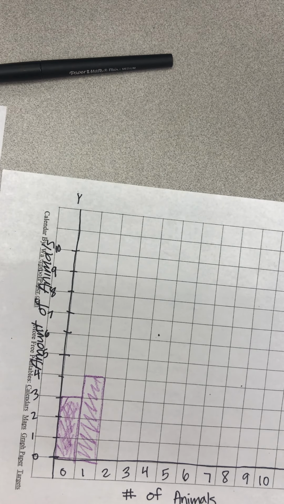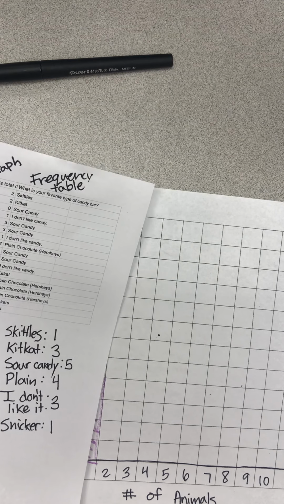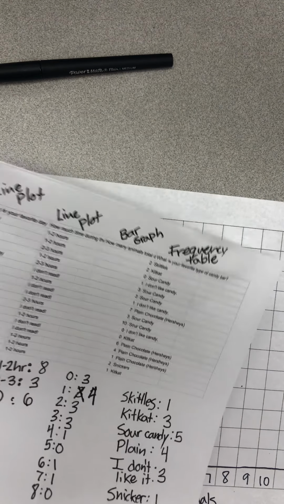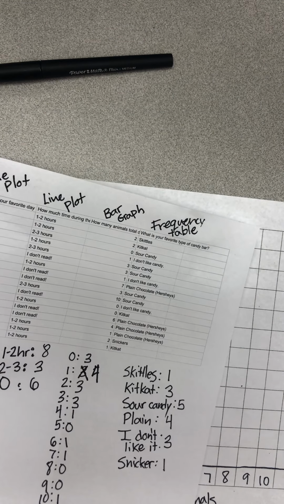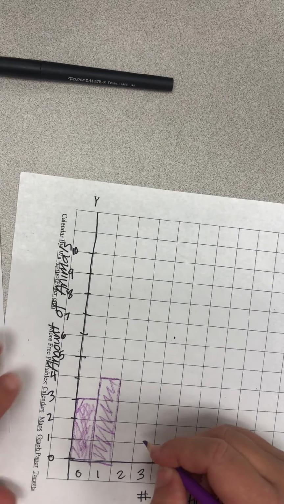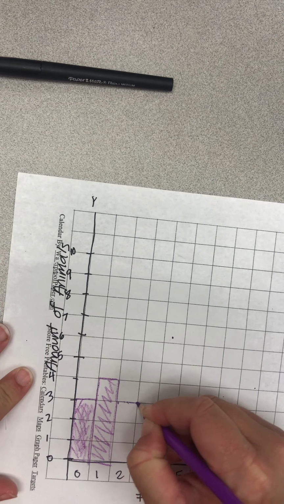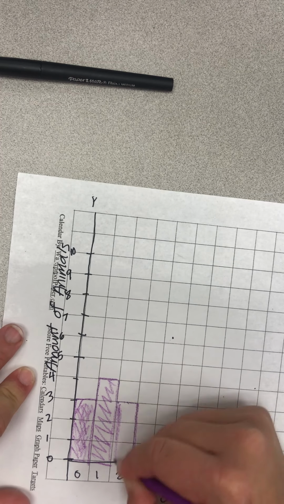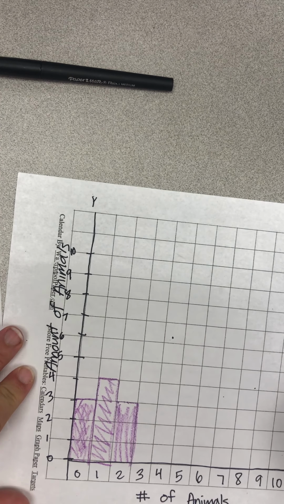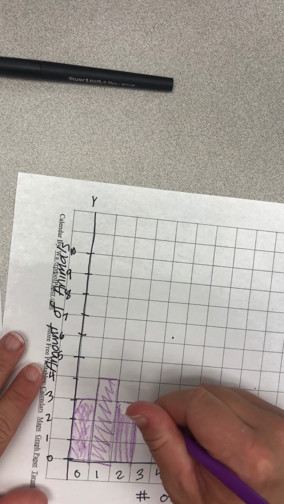We had 3 people that said, oh, excuse me, let me get the thing over. 3 people that said they have 2 animals. So I'm going to go up to 3, make another bar. Then we had 3 people that said they had 3 pets.